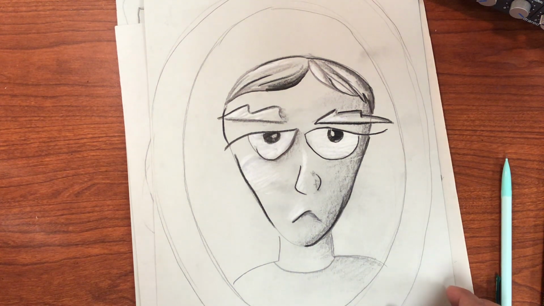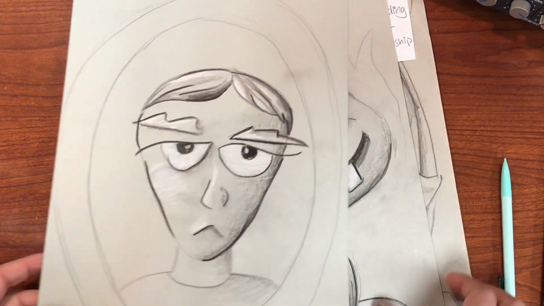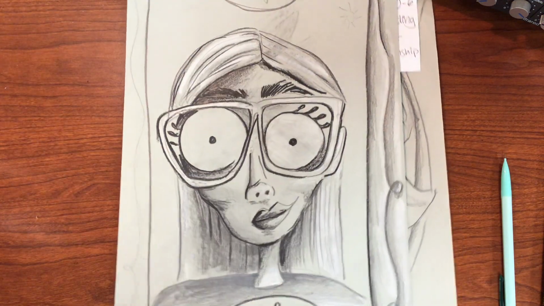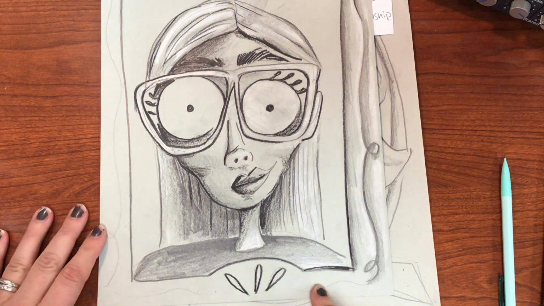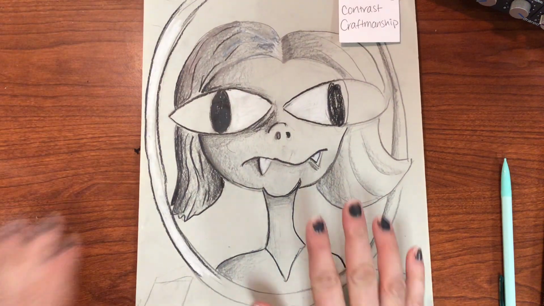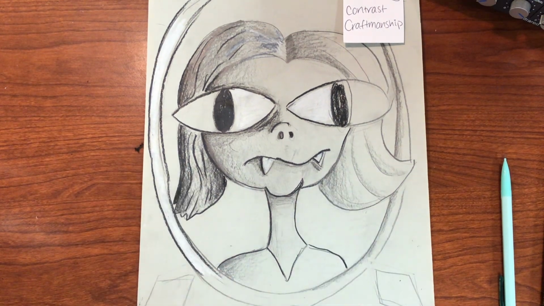I hope you enjoy finishing your Tim Burton portrait today. When you're done with both the character and the frame, you're going to upload a photo to Artsonia. There is a Burton character design folder. You're going to put it in and then leave this picture on your class shelf for me to grade.